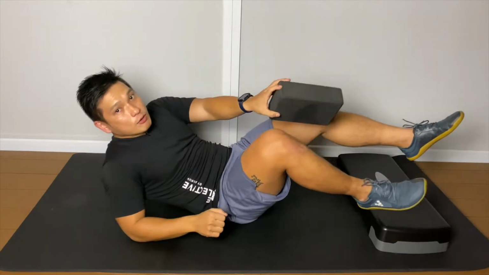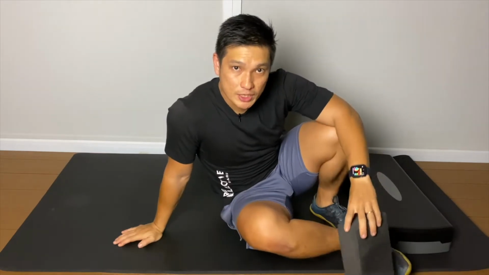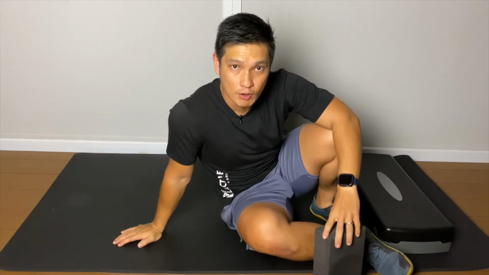Alright, so that's how you do the elevated hook-lying breathing drill. Go for the prescribed number of reps, and for the hook-lying breathing drill, go for 5 breaths and repeat it for 2 sets. So if we do it correctly, we should be able to regain some posterior tilt of the pelvis and regain some movement options from there. Okay, so let's move on to the second.